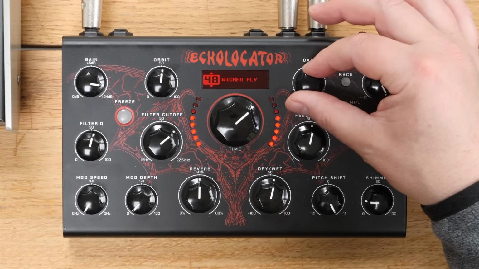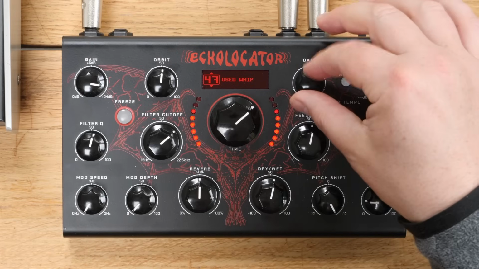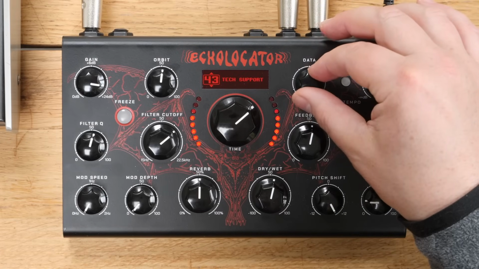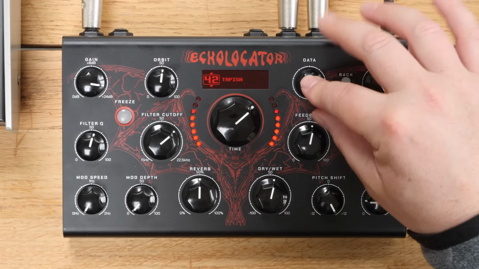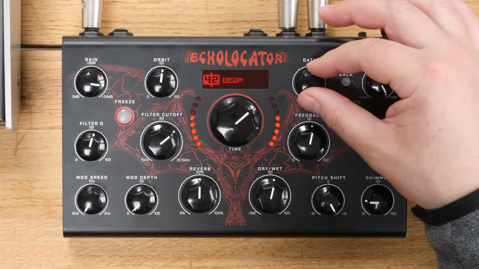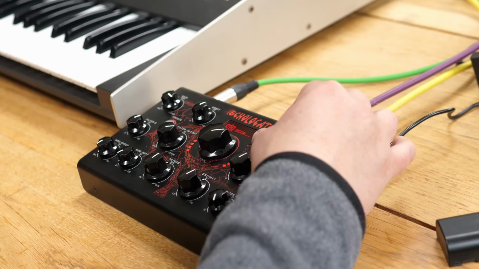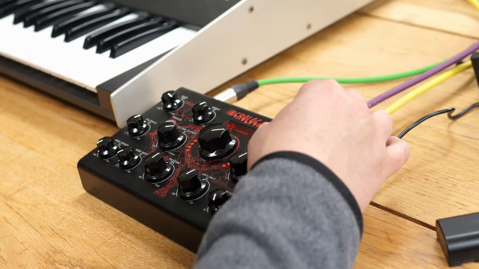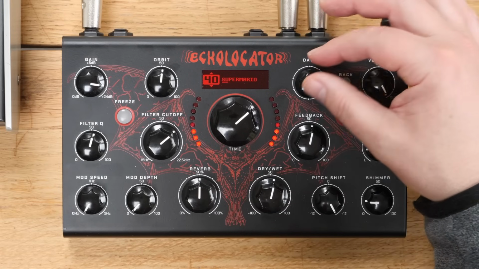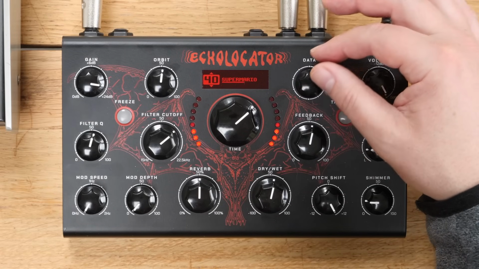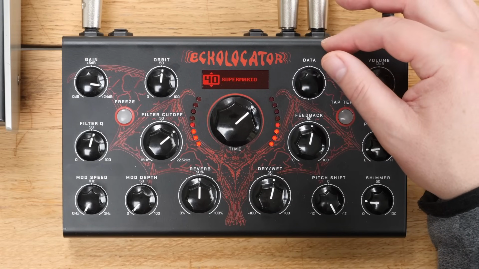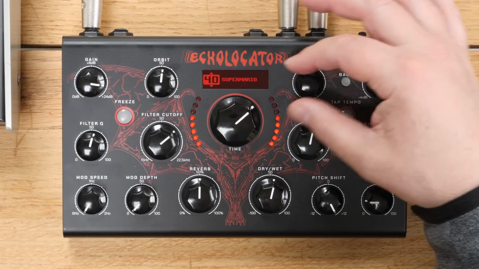It's like flanging. It goes from really fast delay times, so you get all these flangey things, to really slow, up to 4 seconds delay times. I'll go through them in a second. It's a pretty fast one. But Super Mario, let's have a go on that. Looks like I've crashed the warp on that one.